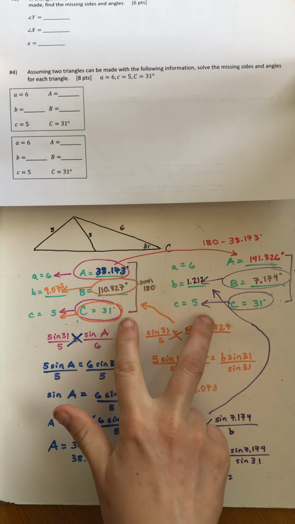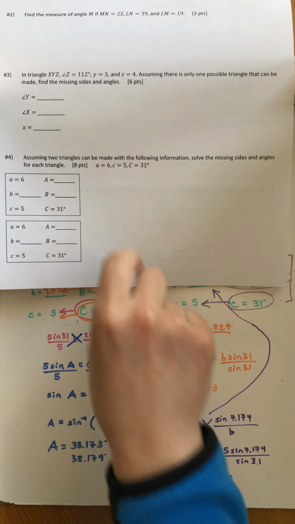So those are the two triangles that can be formed with this given information.